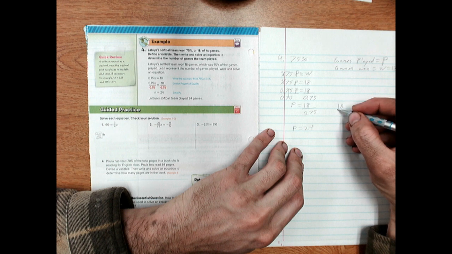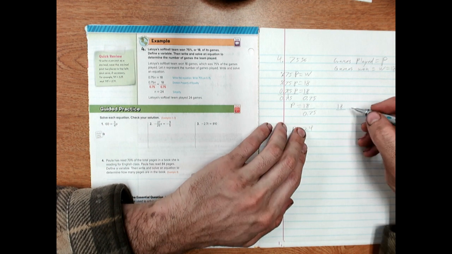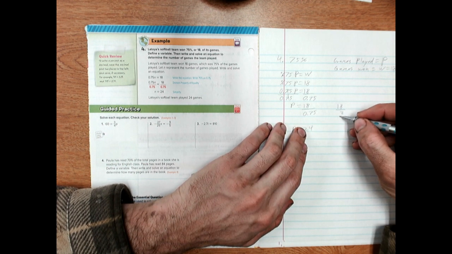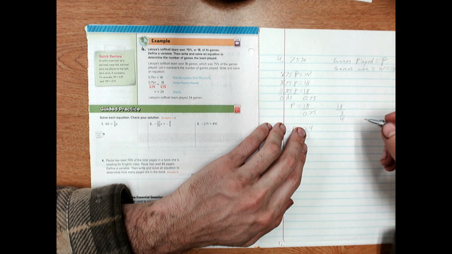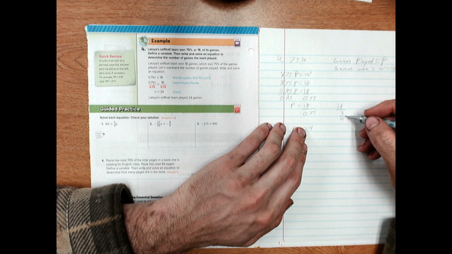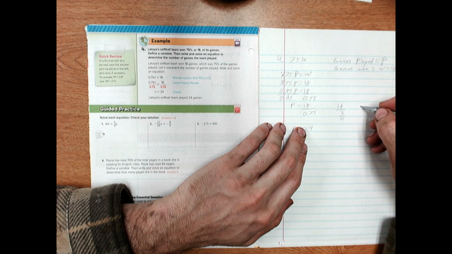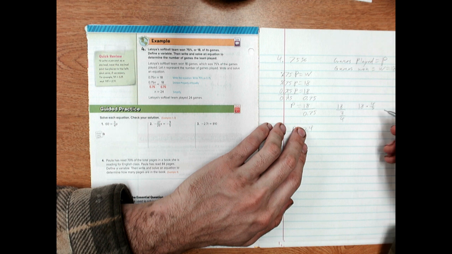Or you can do 18. And then you just realize that 0.75 is the same thing as 3/4. Since we're dividing 18 by 3/4, that is the same as multiplying 18 by its reciprocal. So we multiply 18 times 4/3.